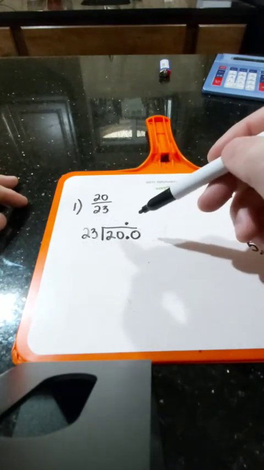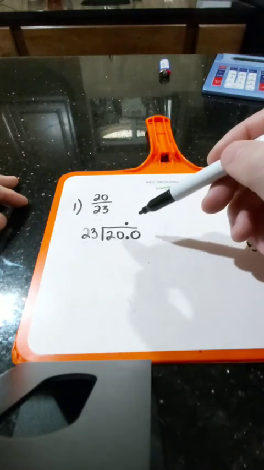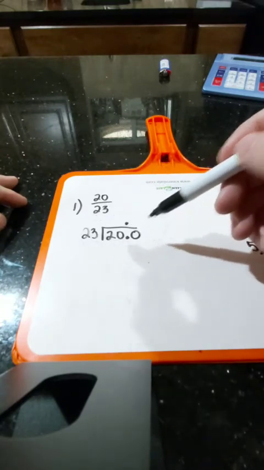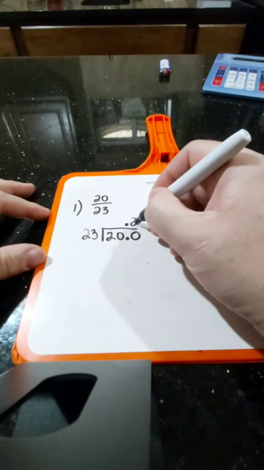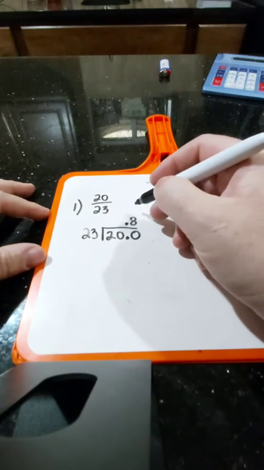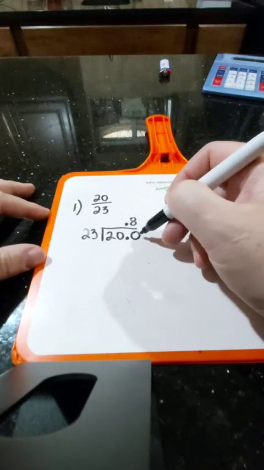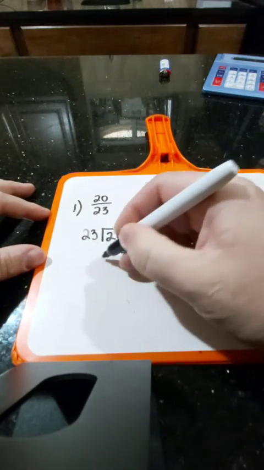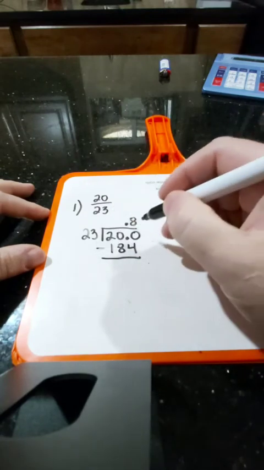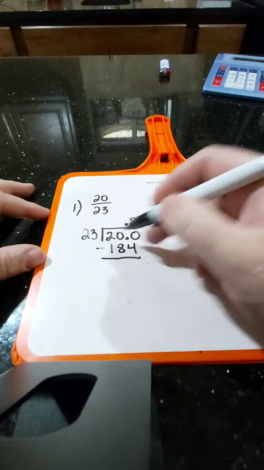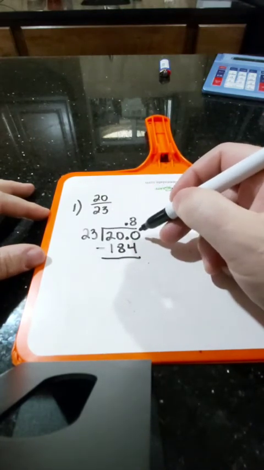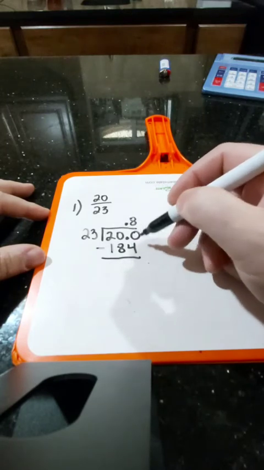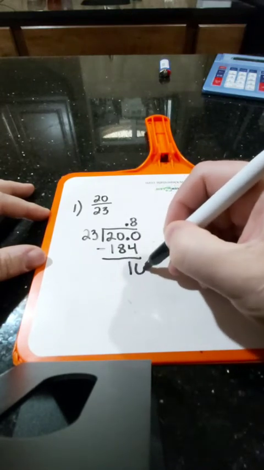23 times 10 is 230, and that's too big. So 23 times 9 is 207, and that's still too big. But 23 times 8 is the number that we need, because that's as close as we can get to 200 without going over. 23 times 8 is 184. We're going to do our standard subtraction problem. Feel free to borrow if you'd like to. I'm just going to do the problem in my head. I know that 200 minus 184 gives me 16.